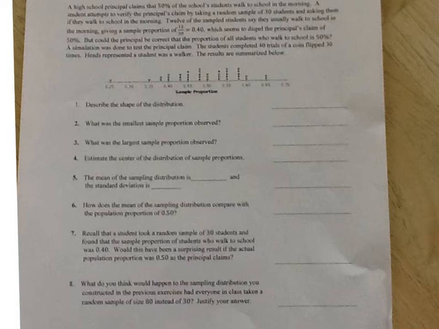All right, so it says to describe the shape of the distribution. So notice the shape here looks a little like this. So it is a little skewed. It is slightly skewed to the left because of this guy over here. So we would put slightly skewed.